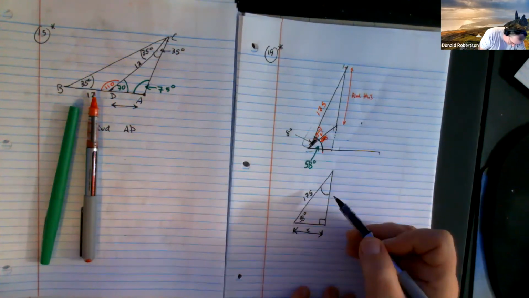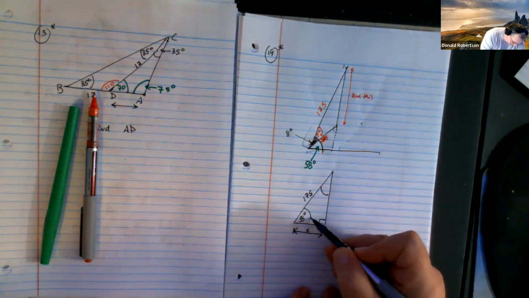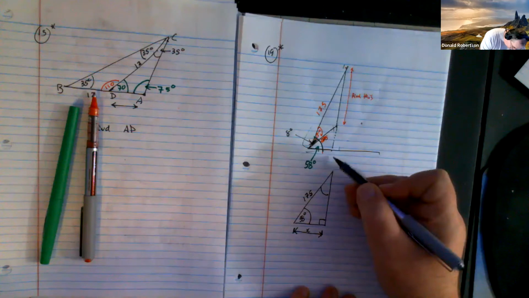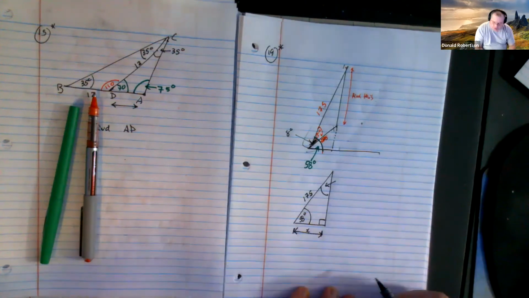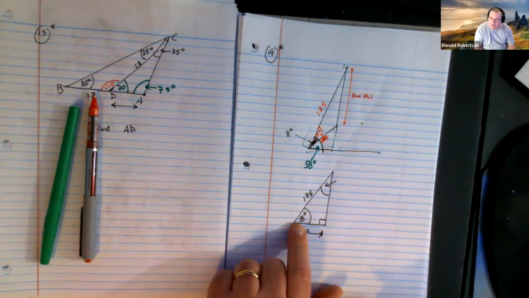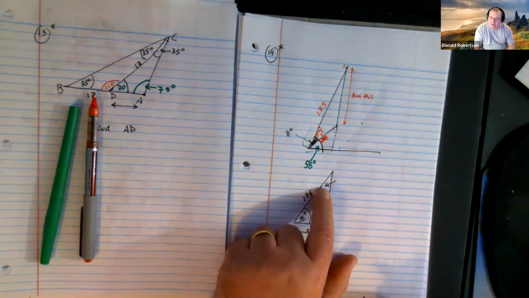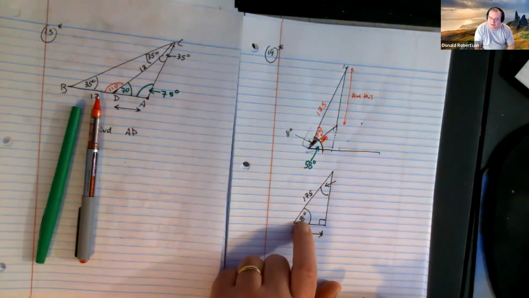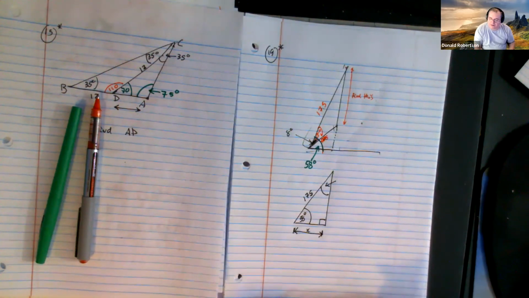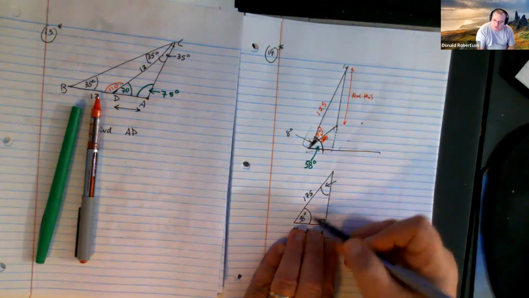Now, if this angle is 58 and this is 90, can't we get this angle in here then? What size is this big angle in here going to be? A right angle triangle adds up to 180.